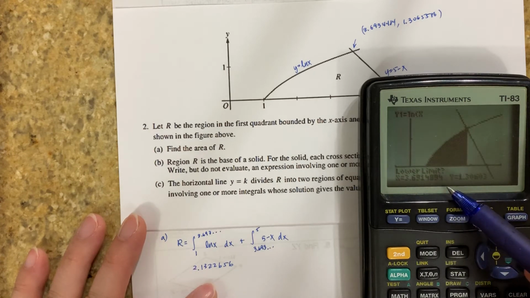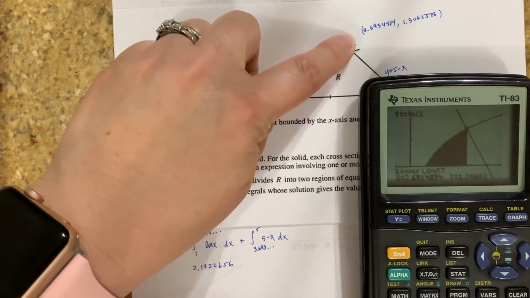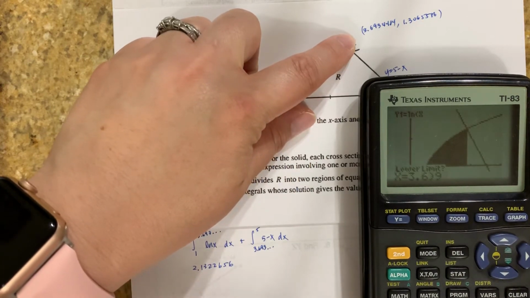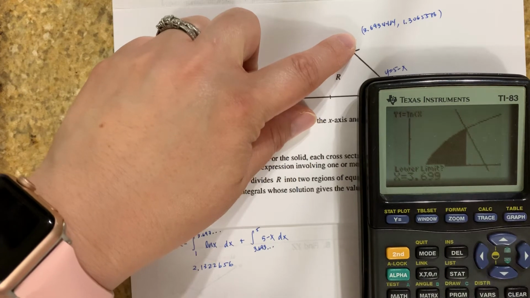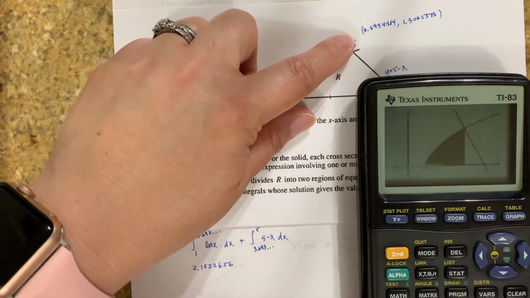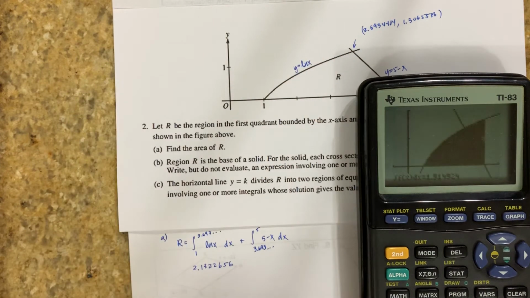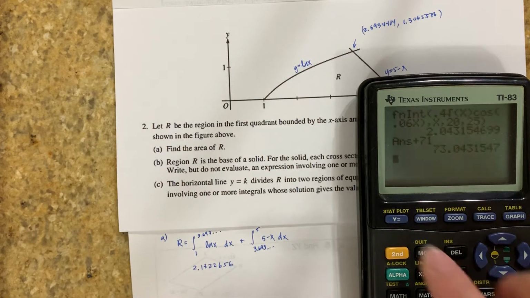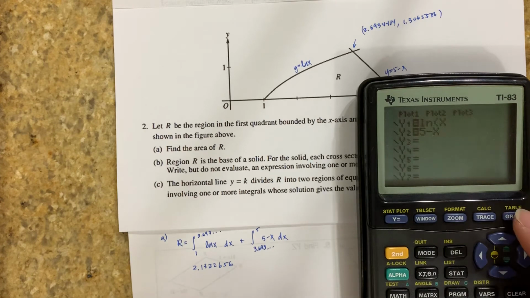Then the second integral goes from a lower limit of 3.6934414. Oh, it's already there. No, still not. It's not close enough. So 3.6934414 as the lower limit, and the upper limit is 5. Enter. Whoops, sorry. That did not work as well as I wanted it to because it is still under my natural log of x.